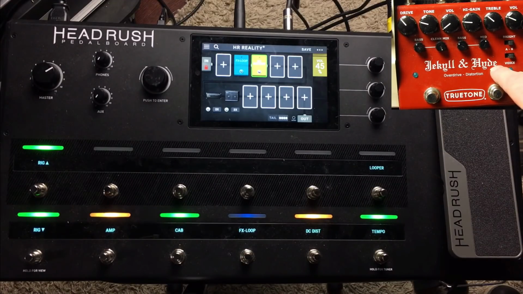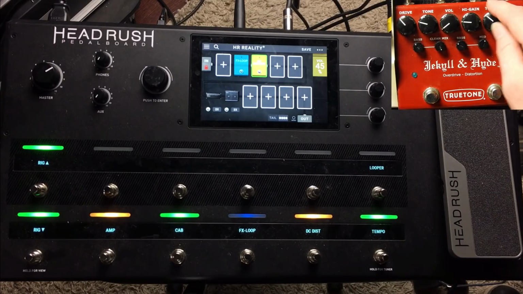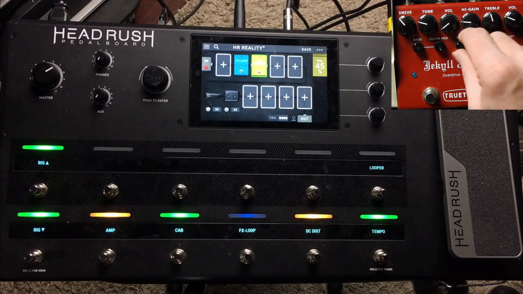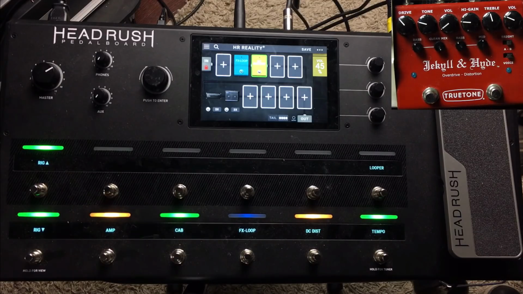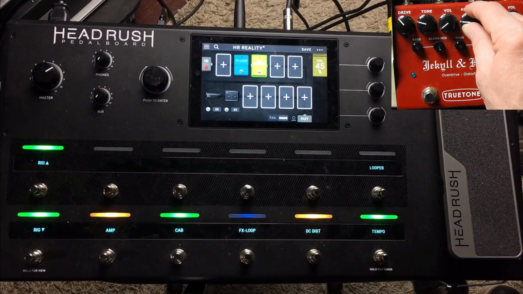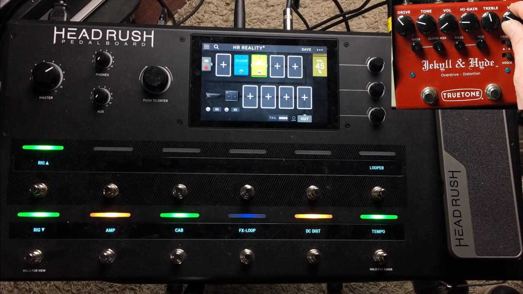For the Hyde section of this pedal, we have the treble, middle, and bass, and there's also bright switches and different voicings and whatnot, but we're primarily going to just compare.